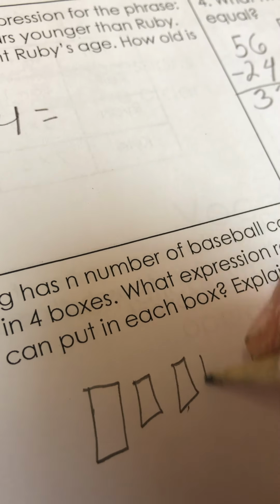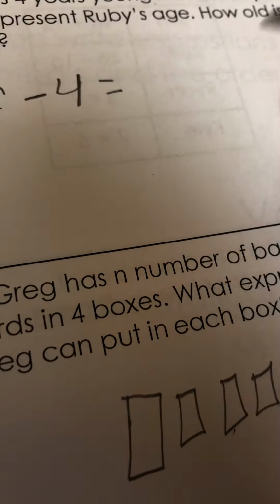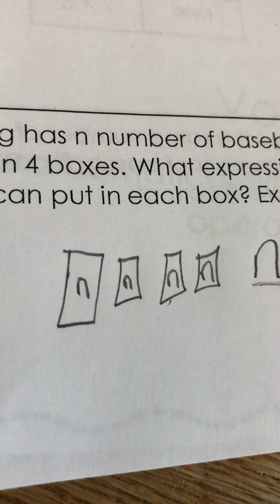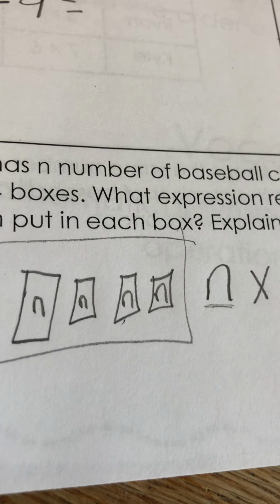Here is 4 boxes, and in each of them I have the same amount. Now I don't know what that is, but I'm using N to represent it. So I'm going to put N in each box. So that's just kind of a picture to show how I would prove my answer to be correct.